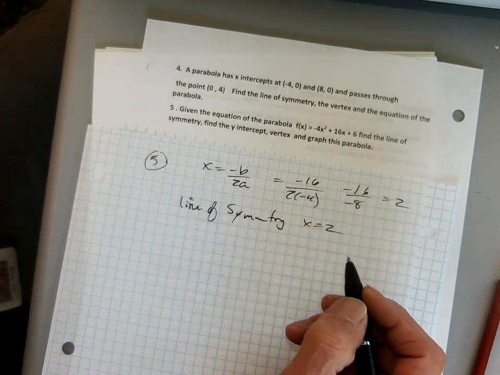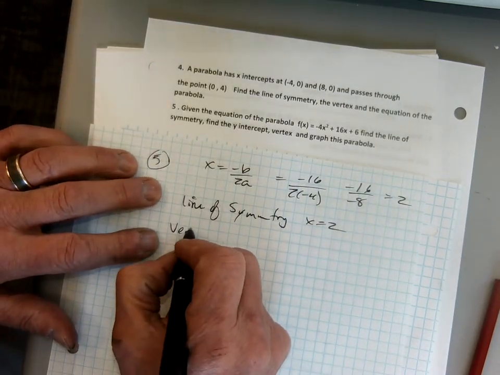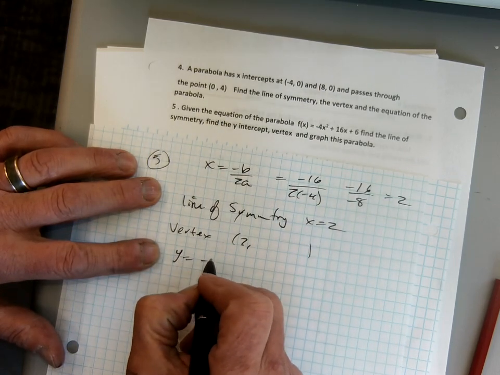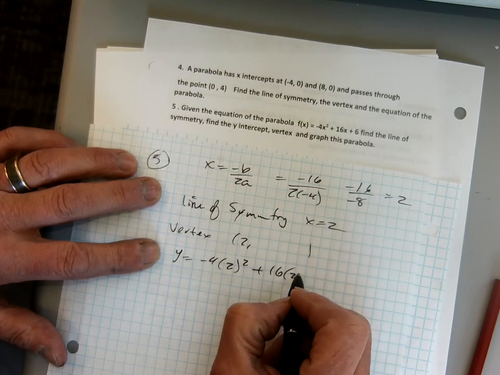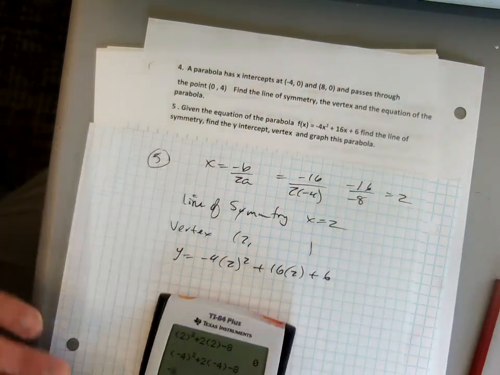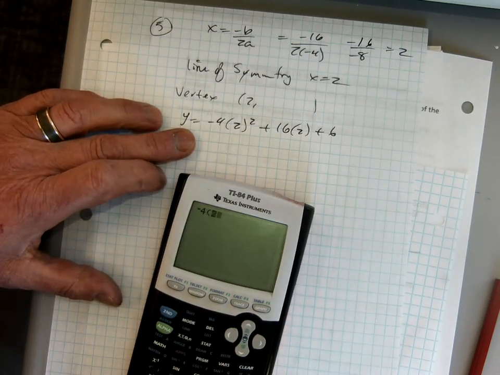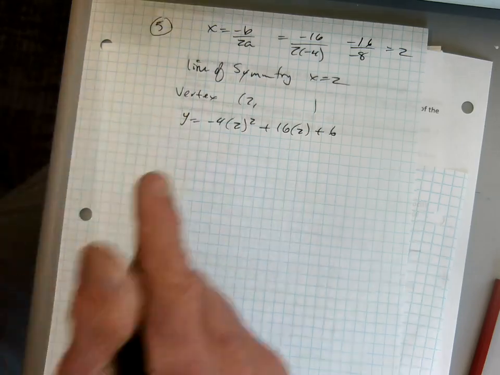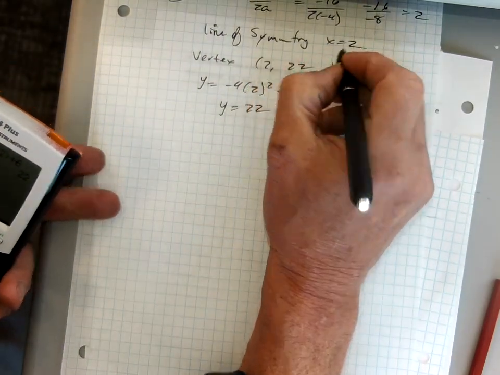Okay, now to find its vertex, we're just going to plug it in. It's going to be 2 something. So y equals negative 4 times 2 squared plus 16 times 2 plus 6. I'm going to use my calculator to get that clear. Negative 4 times 2 squared, you guys can do it the other way if you want to, plus 16 times 2 plus 6, and I get an answer of 22. So y equals 22. Okay, so vertex at 2, 22.